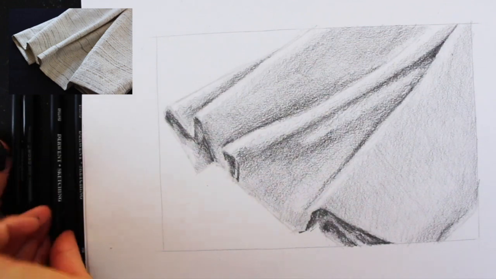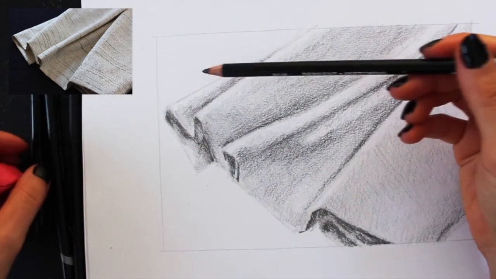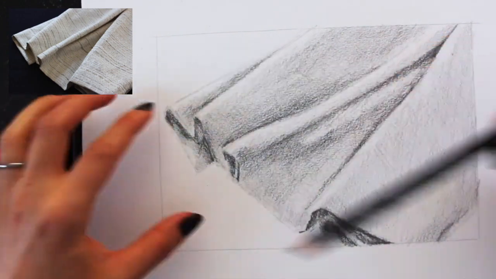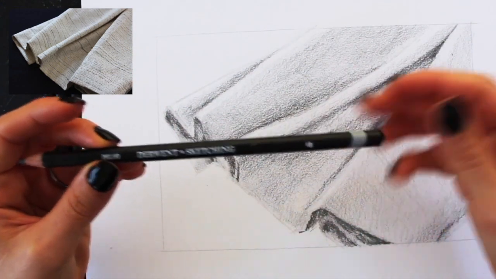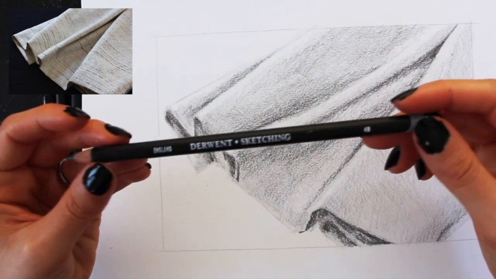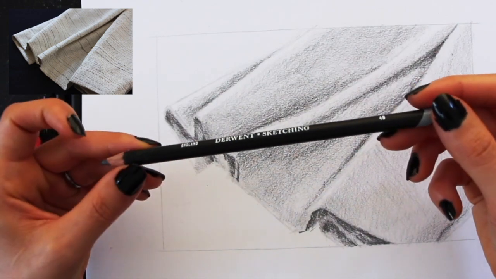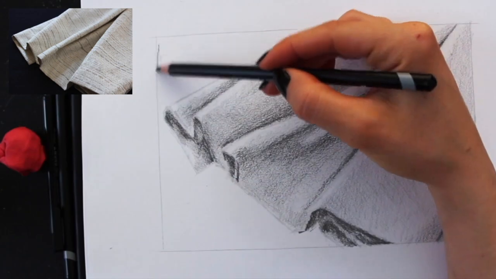What I'm going to be moving on to doing now is adding a darker value in this entire negative space here and in this little corner over here. And for this, because this is a very dark value shape, I'm going to be using my 4B pencil, which is my softest pencil grade.